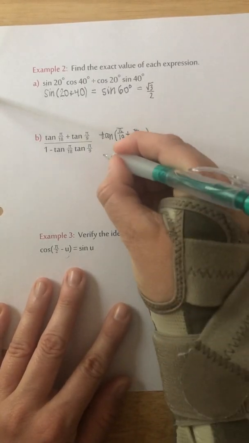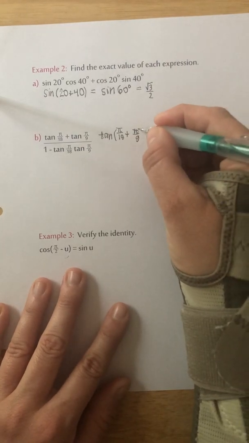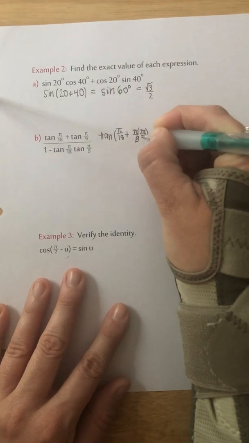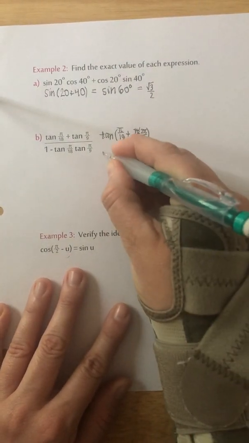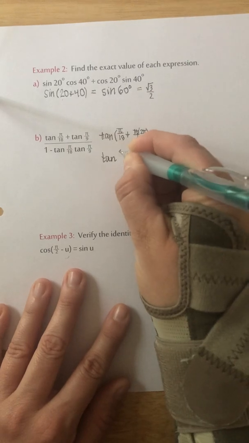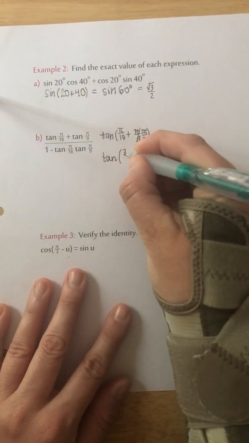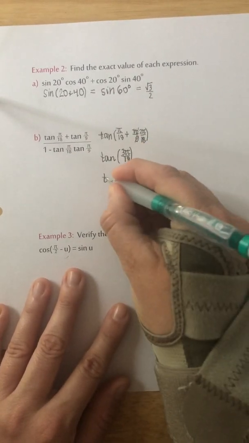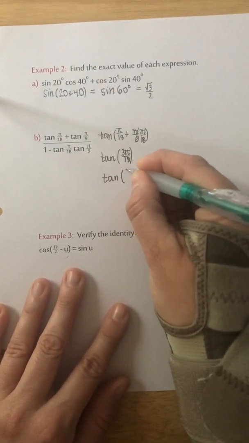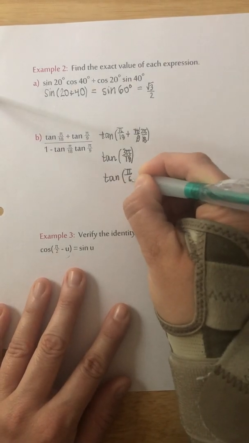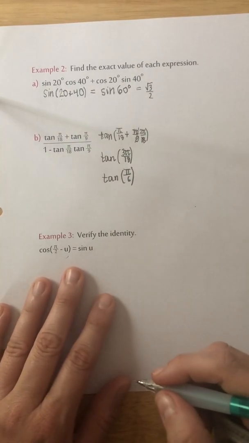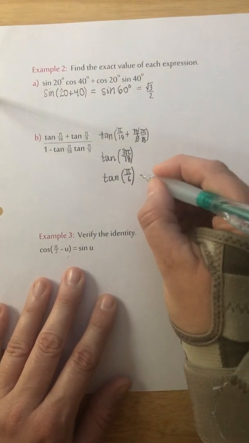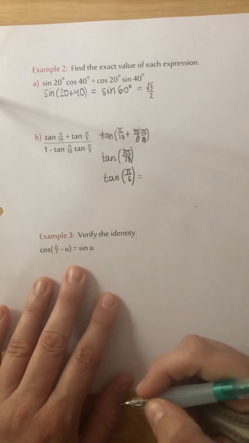Then we're going to add those together. We need a common denominator. It's going to be 18. So pi over 9 turns into 2 pi over 18. So if I add pi over 18 and 2 pi over 18, that is 3 pi over 18. And 3 pi over 18 reduces to pi over 6. I'm going to leave it as pi over 6, but you might also remember that pi over 6 is 30 degrees. So let's talk about tangent at 30 degrees, or pi over 6.